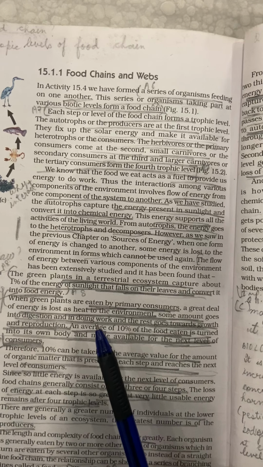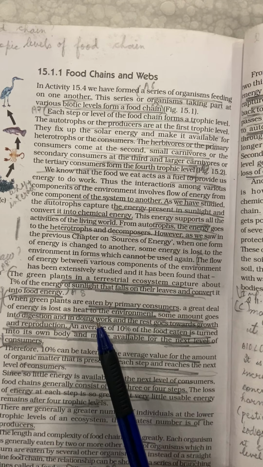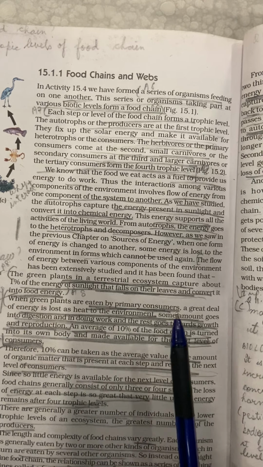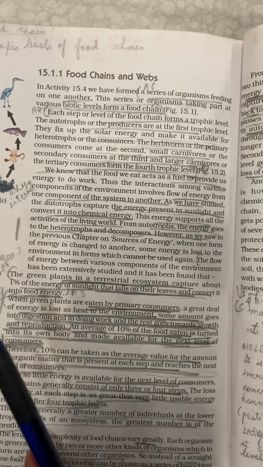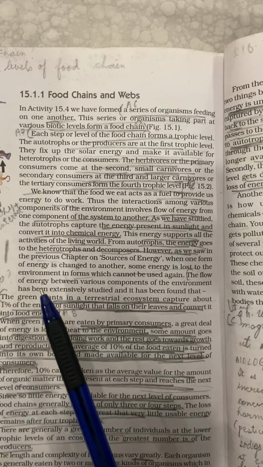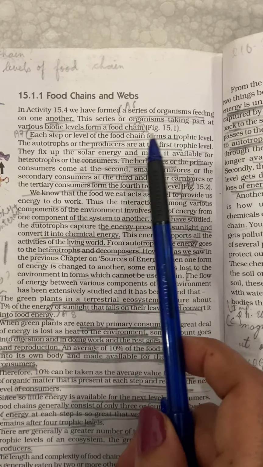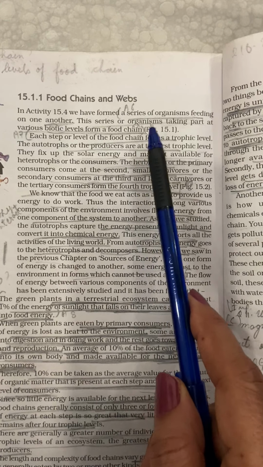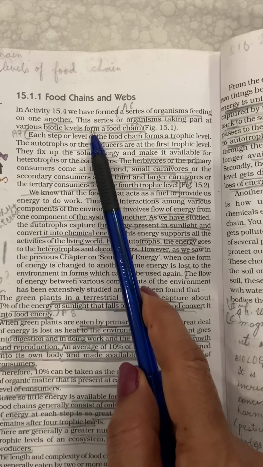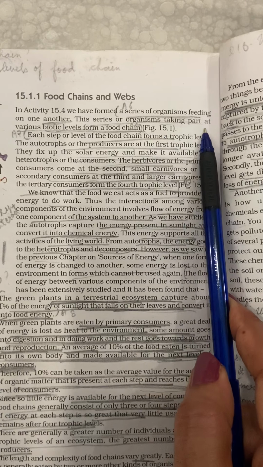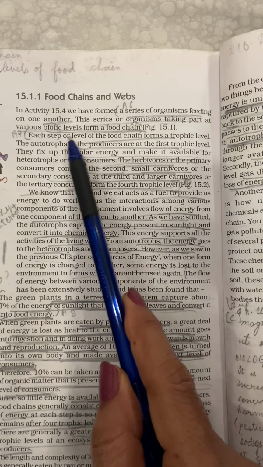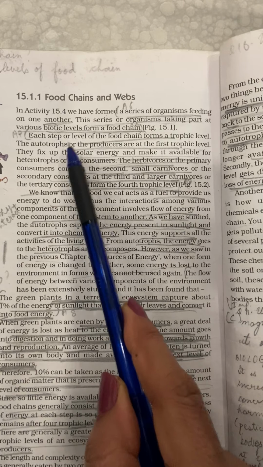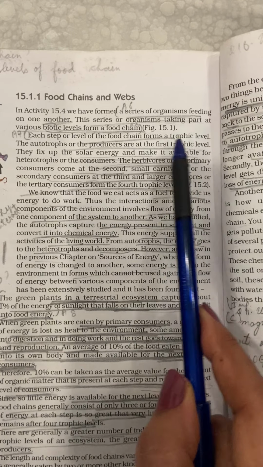Children, organisms are dependent on others, like plants, as we mentioned, for food, and there is an organism which is eaten by another organism, and so on. So we have a kind of chain being built up. This whole thing, that is, who eats whom, is said to be a food chain: a series of organisms feeding on one another. This series of organisms taking part at various biotic levels forms a food chain. Each step or level of the food chain is called a trophic level.